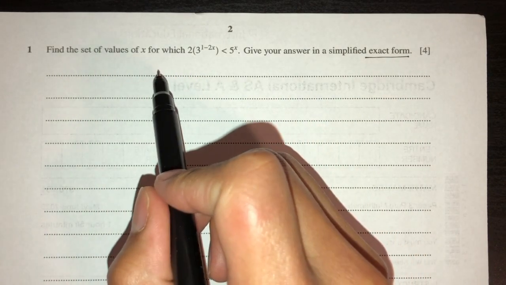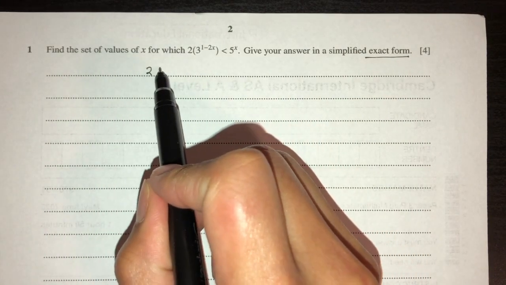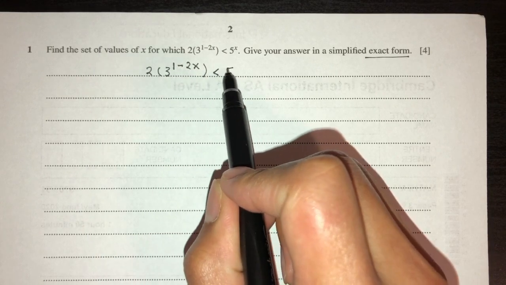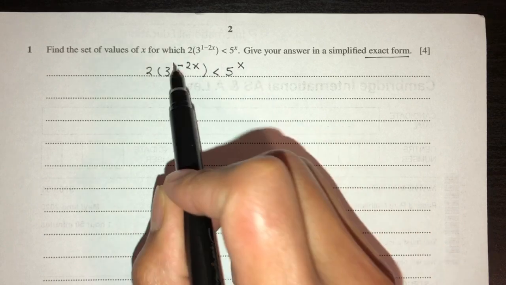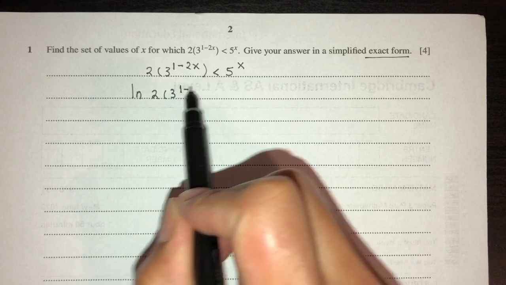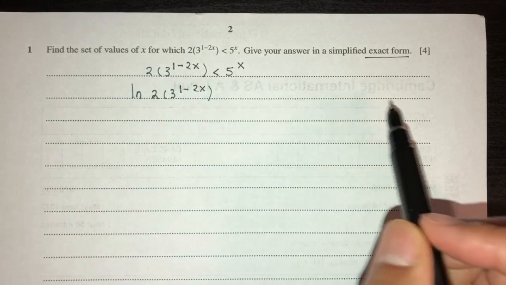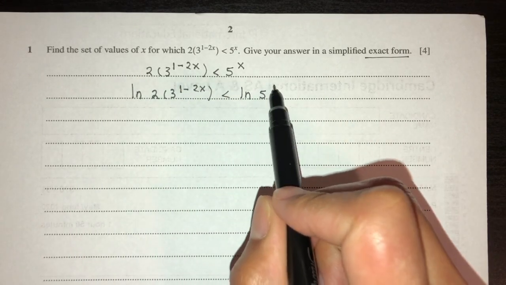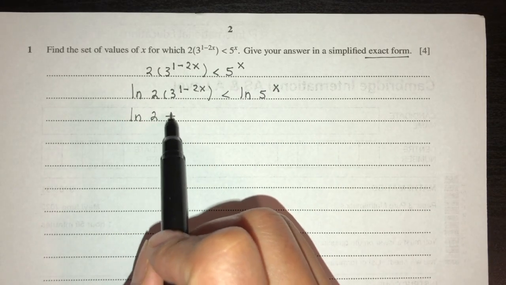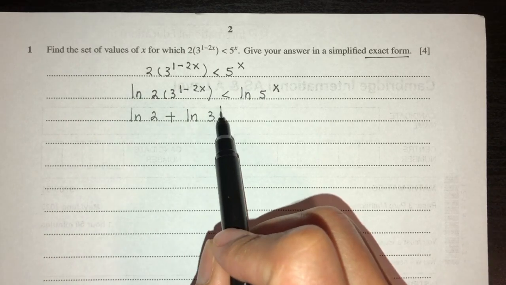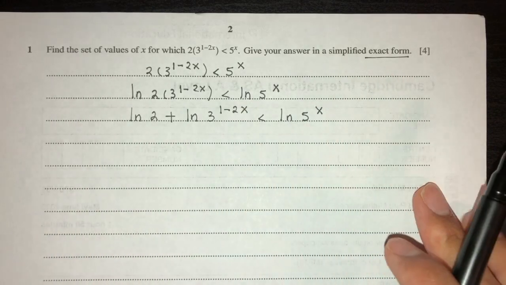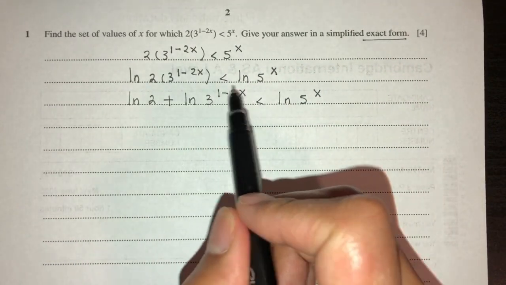First, since we have 2 times 3 power 2x less than 5 power x, when the power is x, you have to apply ln on both sides. Ln of this will become this, right? And then on the right side it becomes ln 5 power x. Now next step, we can separate those two. It will become ln of 2 plus ln of 3 power 1 minus 2x. Okay, that's the simplification.